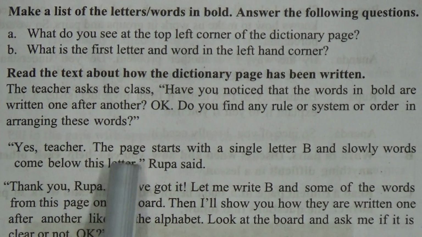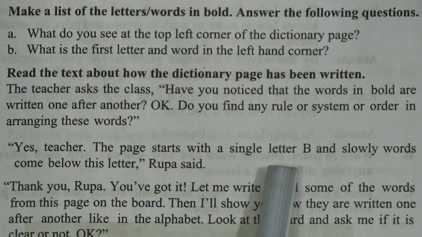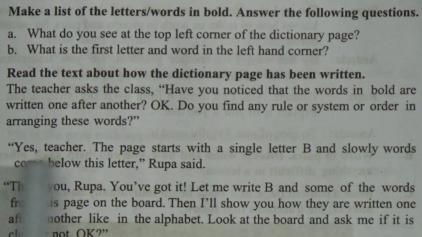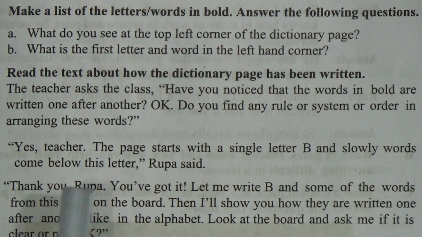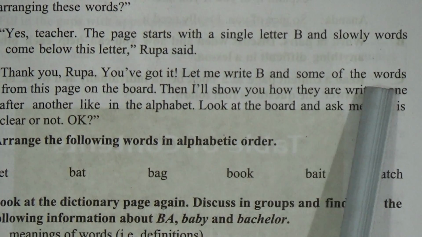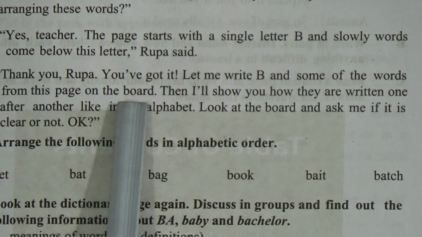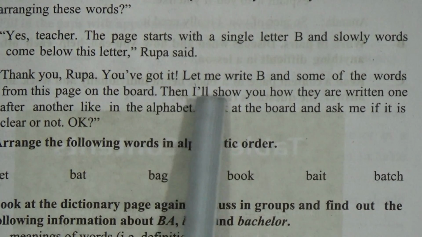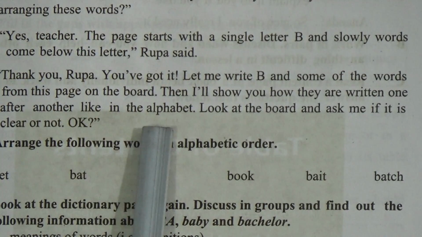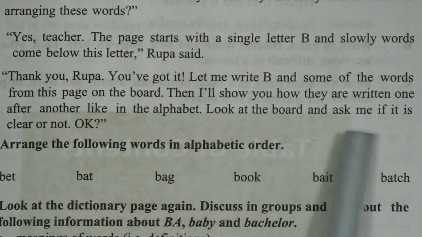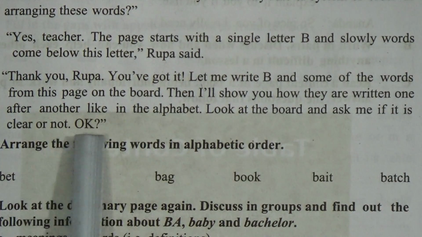Yes teacher, the page starts with a single letter B and slowly words come below this letter, Rupa said. So slowly words are coming below in alphabetical order. Thank you Rupa, you've got it. Let me write B and some of the words from this page on the board. Then I'll show you how they are written one after another like in the alphabet. Look at the board and ask me if it is clear or not, okay?